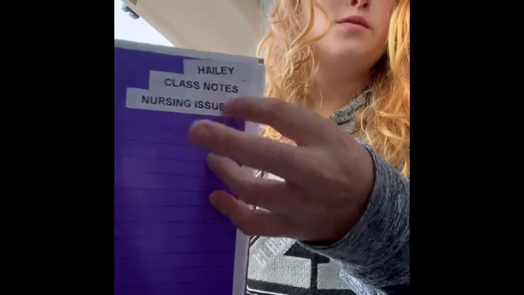Okay, so this notebook, some of the labels are screwy. That top one is. Bottom one's straight, you can tell. That one's really screwy. And then you have nursing issues on it. But basically, that's at least 4 of my notebooks out of 10 that you just saw right before. I have 2 more notebooks.